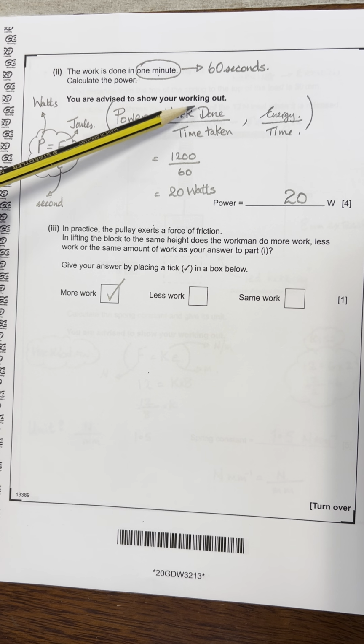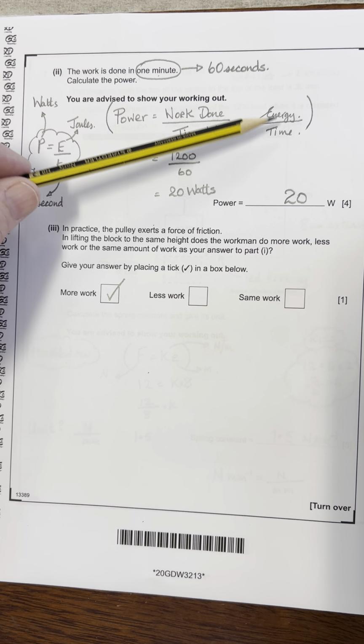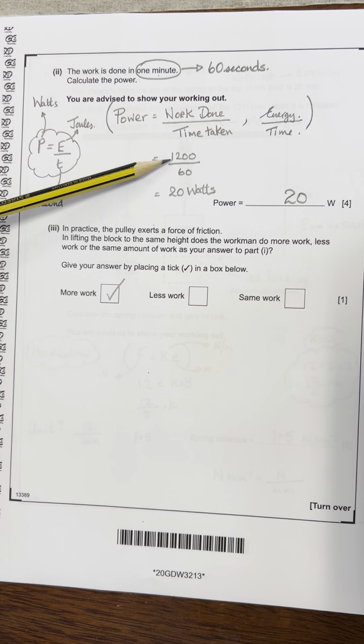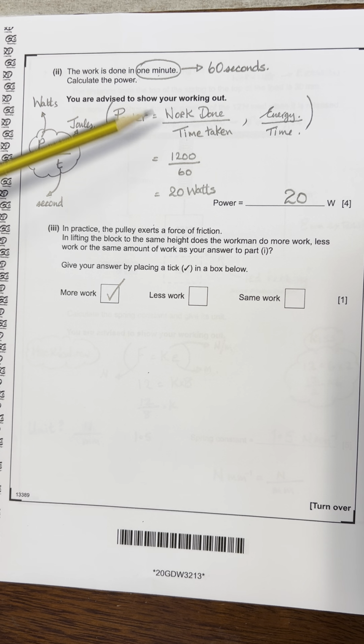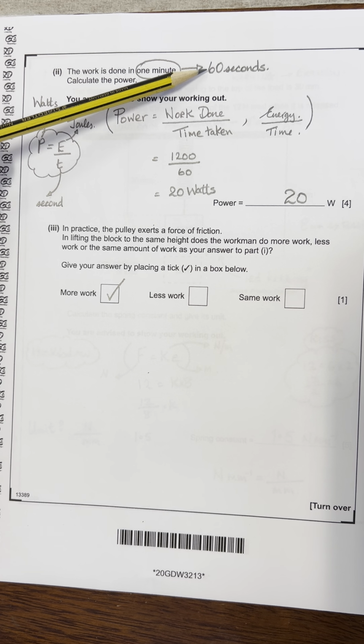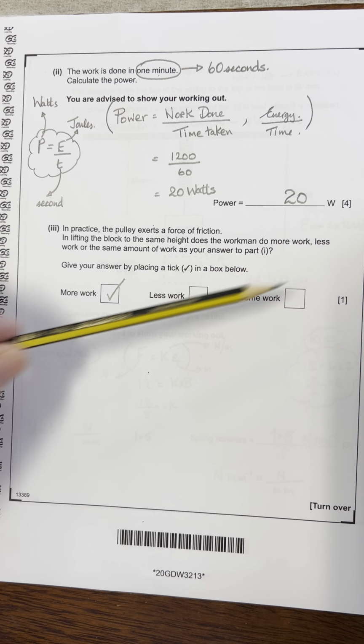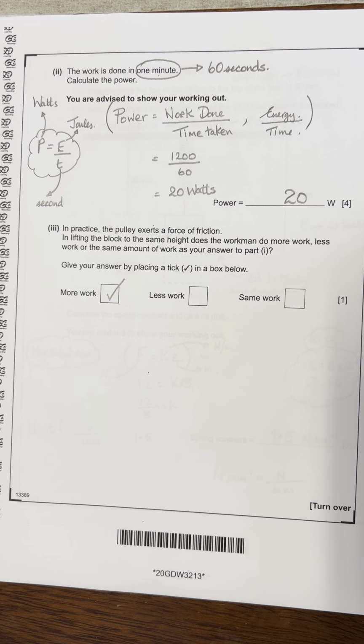So power equals work done over time taken. Work done is the same as energy over time. Same equation. So it's 1200 over the time. 1200 over 60. 60 seconds. 20 watts. Look, watts. Lucky enough they have given this to you. In practice, the pulley exerts a force of friction.